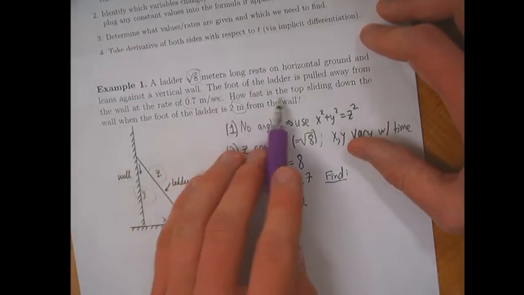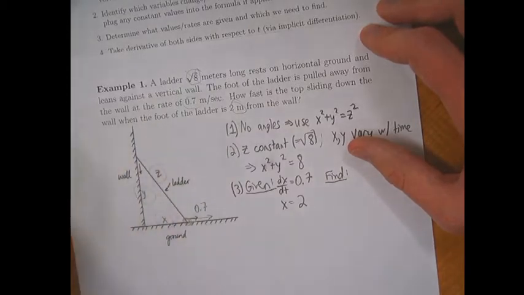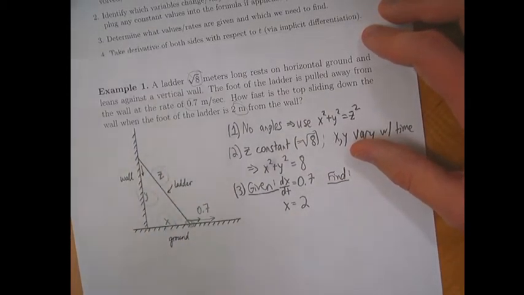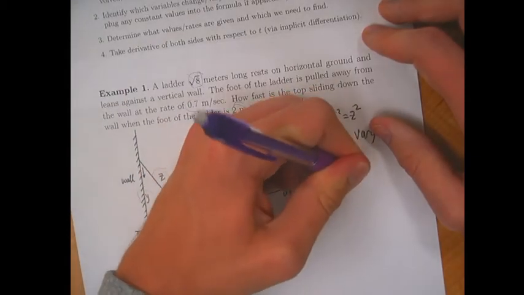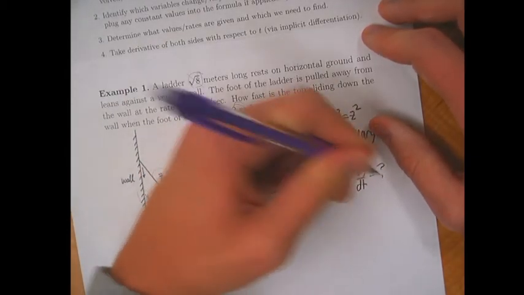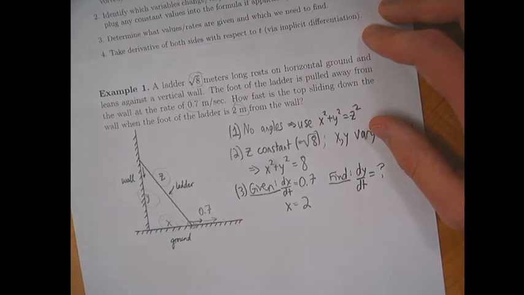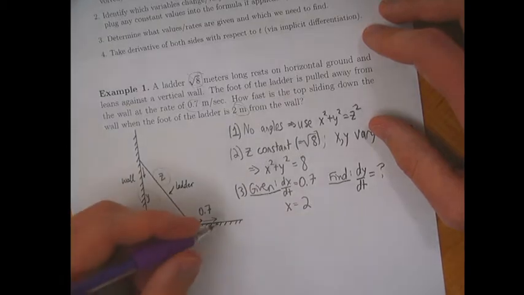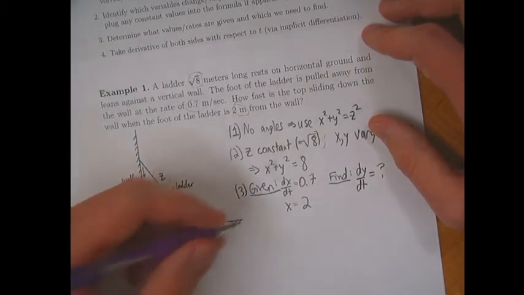So now, how fast is the top sliding down the wall? What would that mean that we need to find? dy dt. Yep, dy dt. Okay. So that tells us what we need to find and what we're given explicitly in the problem immediately.